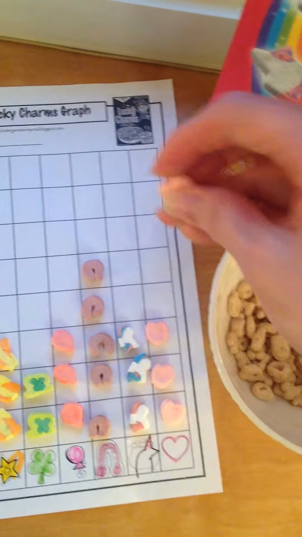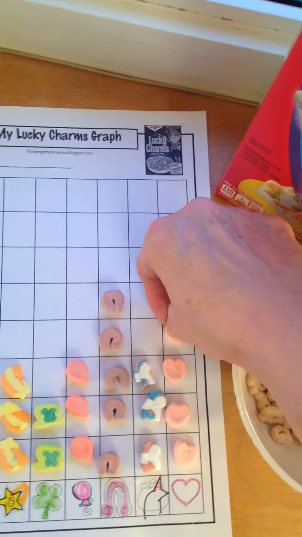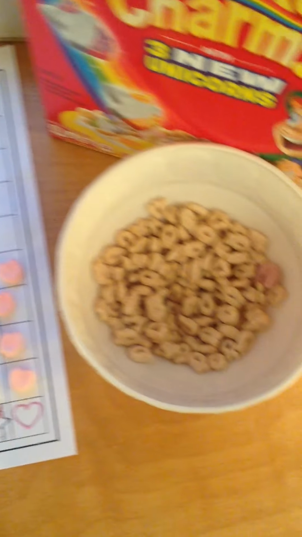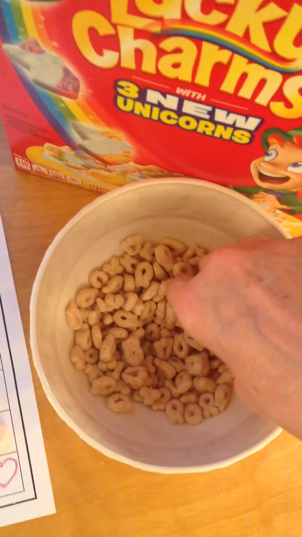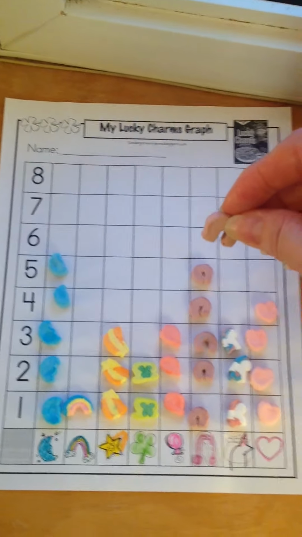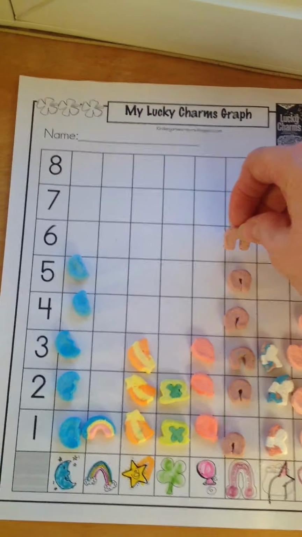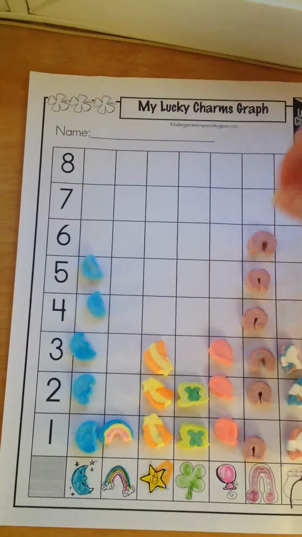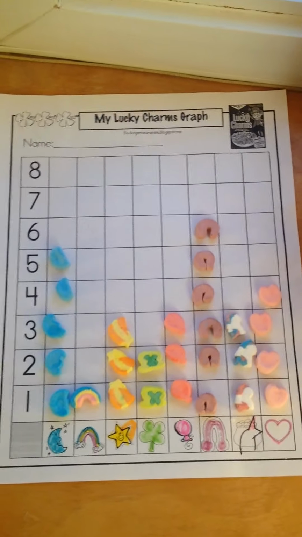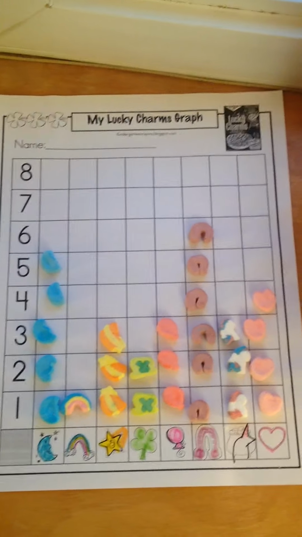There's a little heart. We'll put that right there on the graph. Oh, it looks like most of the charms are all gone now. Okay, we have 1 more horseshoe. Okay, let's take a look. That's it for charms in our cereal. Now we can take a look at our graph. Let's count up all of the charms that we have.